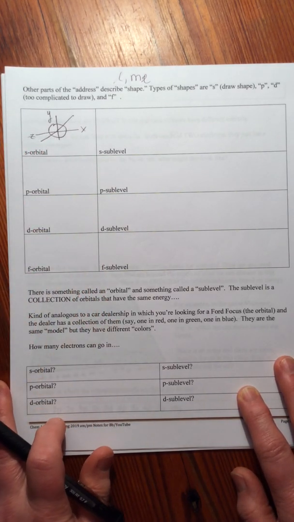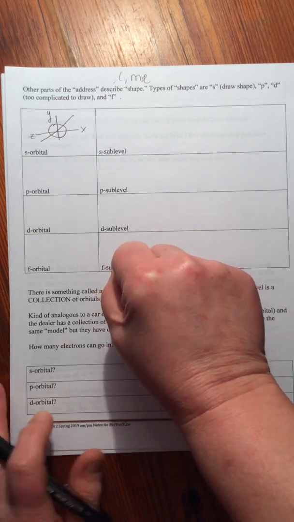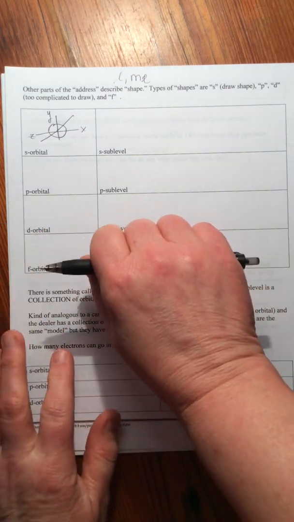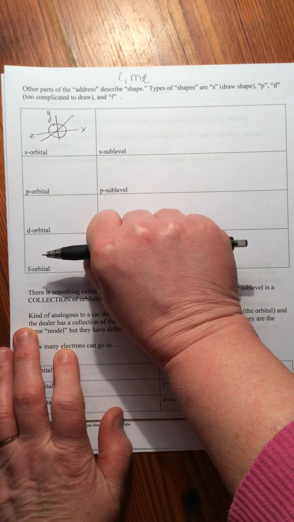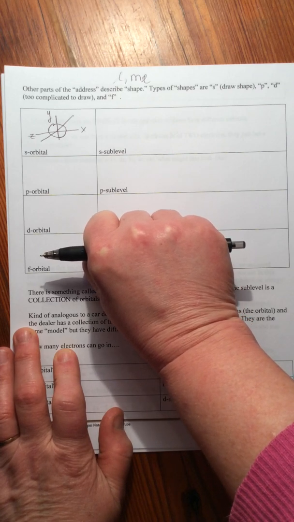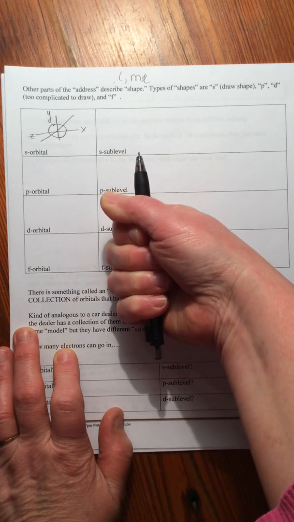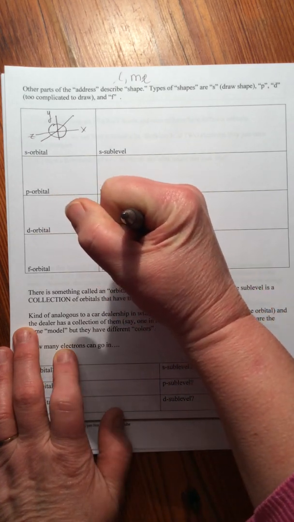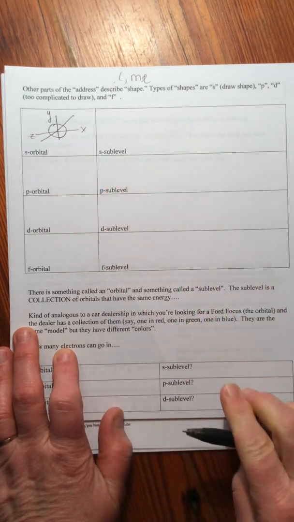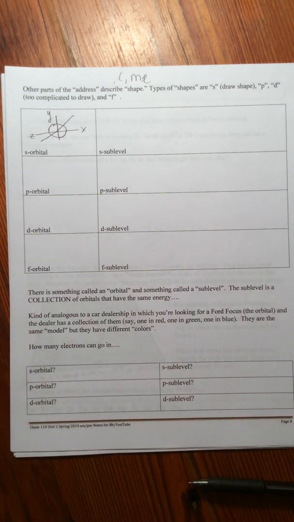You could think of my fist going through the x-axis as a sphere. Think of that as a sphere along the x-axis, along the y-axis, and then pointing towards you, the z-axis. A sphere is a sphere is a sphere.